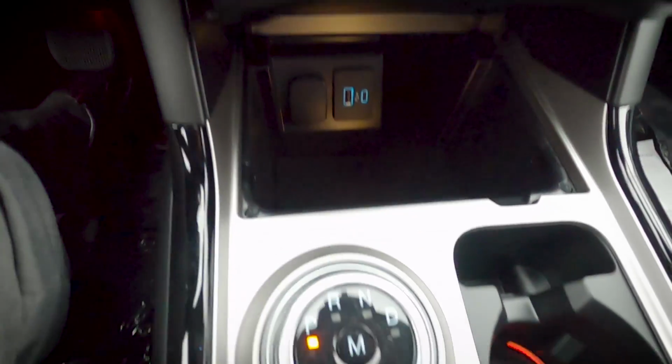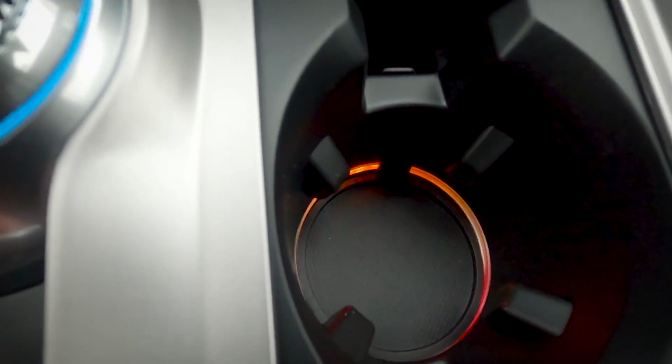Okay, now ambient lighting, we do have in a few different places, as you can see there. We do have it in the cup holders along the back. We also do have it in a few spots along the back there, and just along the front. So if you take a look there, you can just kind of make out the lighting there. So it is really, really nice. It is in a few different spots inside of the vehicle.